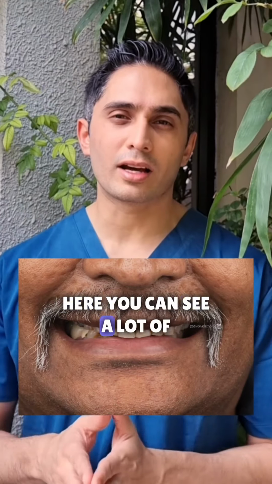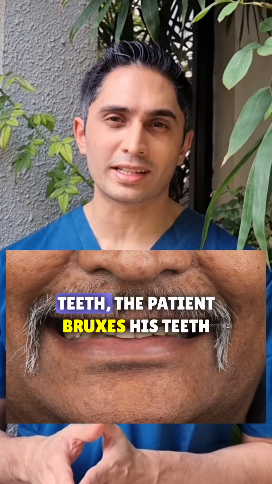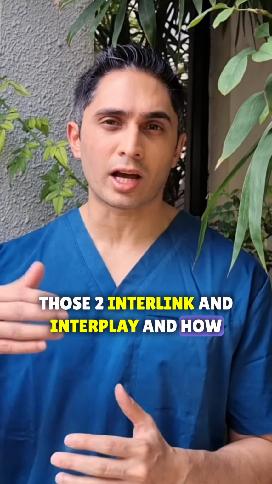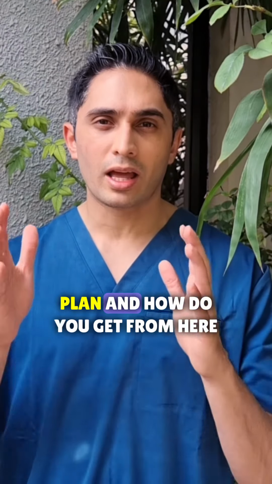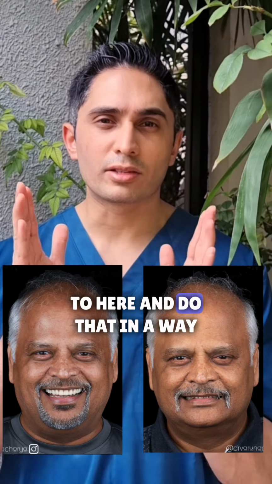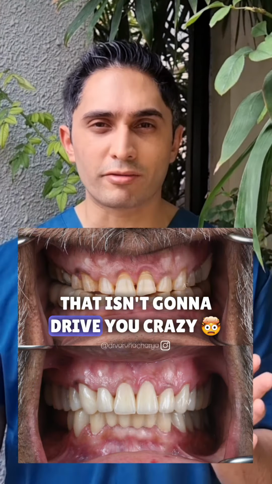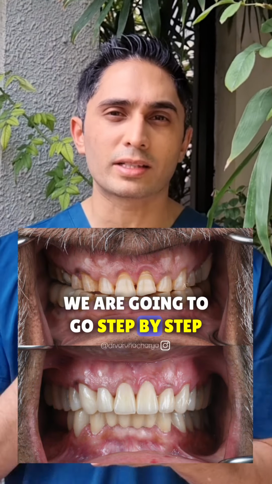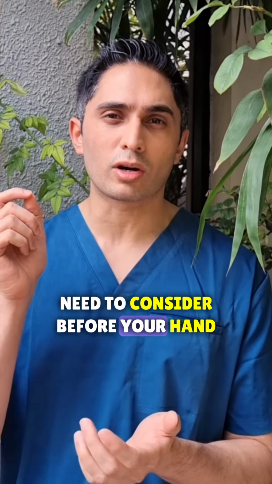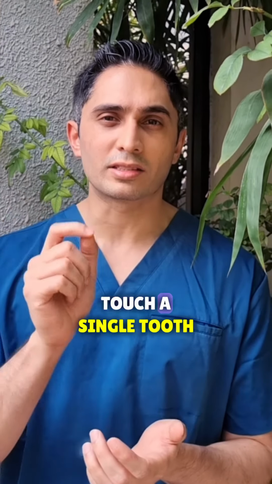Here you can see a lot of attrition and erosion of the teeth. The patient bruxes his teeth. He has GERD. We're going to talk about how those two interlink, interplay, and how it decides on a future treatment plan. And how do you get from here to here and do that in a way that isn't going to drive you crazy? We're going to go step by step, each and every single thing you need to consider before your handpiece or your drill touches a single tooth.